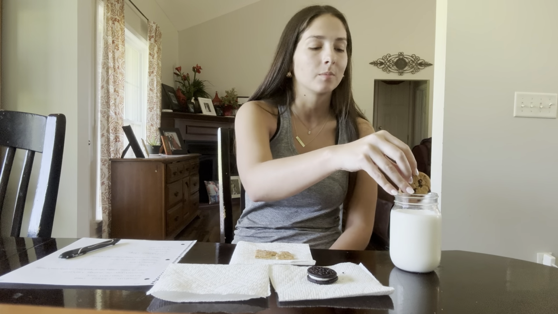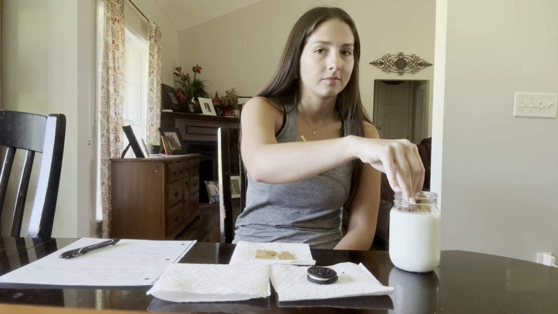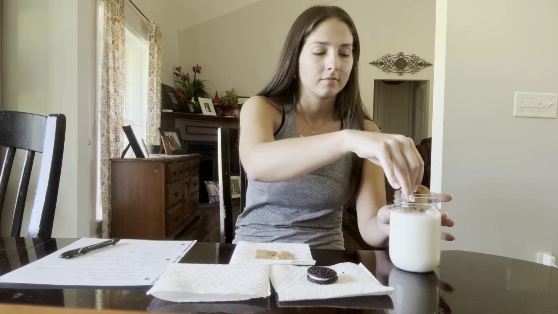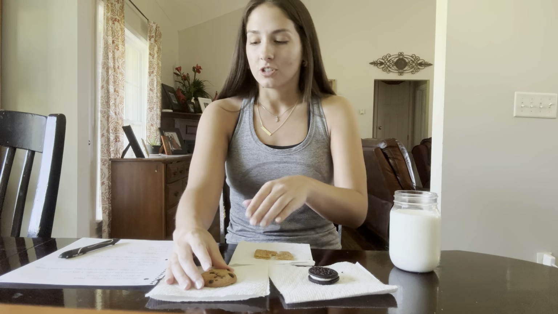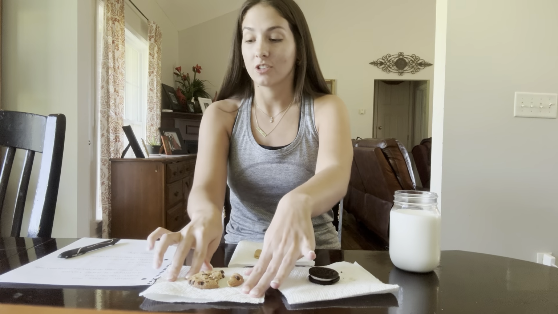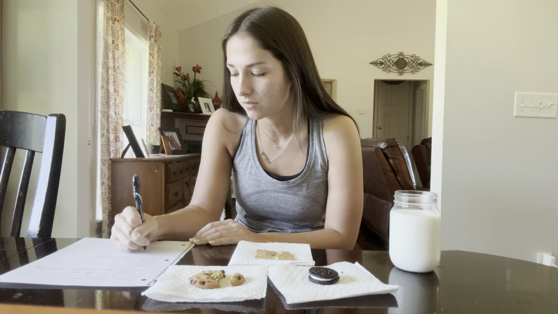Since we've done our graham cracker and our Oreo, we will now do our chocolate chip cookie. And just like we did with the two cookies before, we will put it into milk for 5 seconds. Okay, we're going to place that on our paper towel now. Let's observe the texture. Okay, we can see that the texture is now soft where it once was hard. So for texture, we'll put soft.